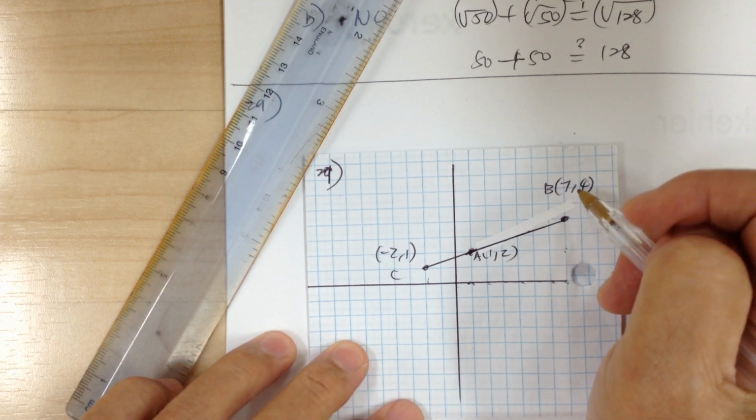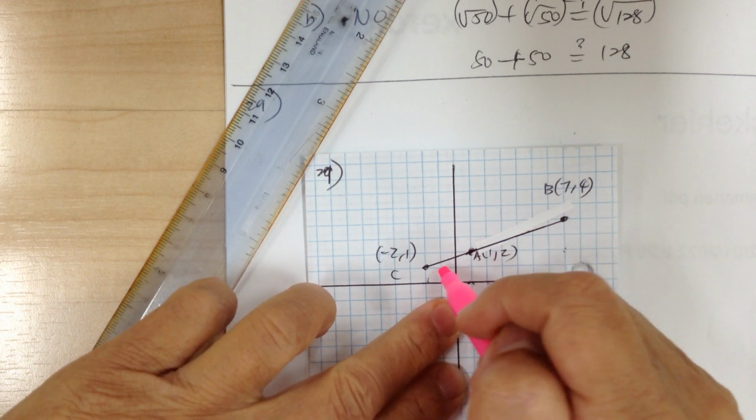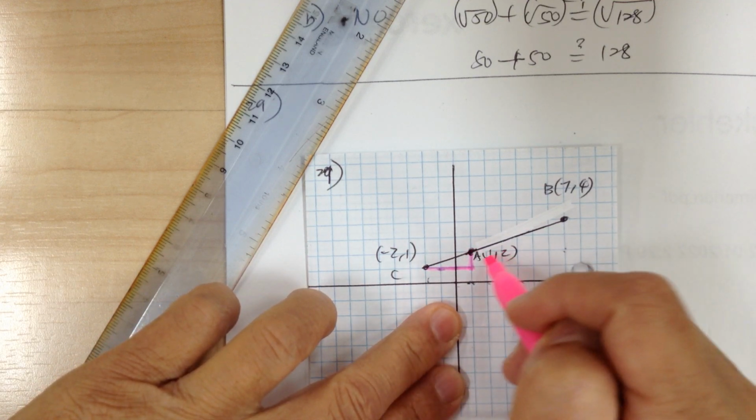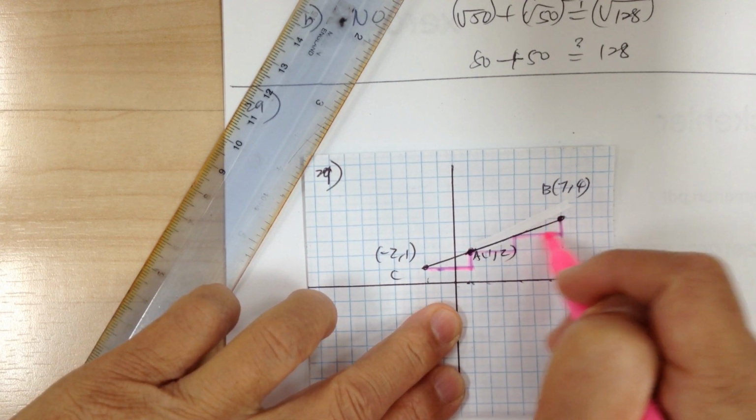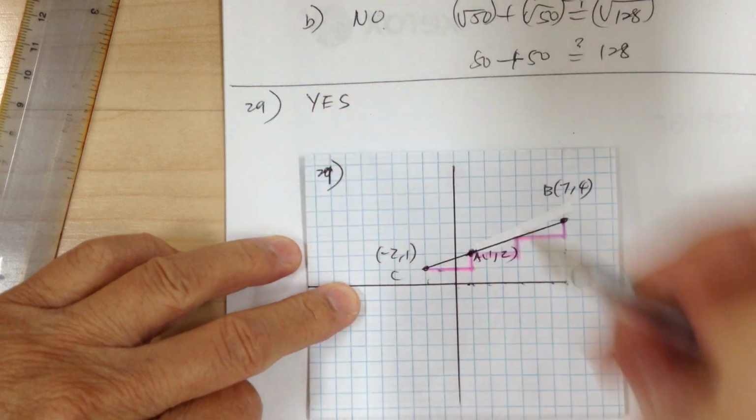And so by looking at these, again, there's an easy way to do this. You can do it by distance or you can do it by slope. Notice the slope: if you go 3 over, up 1, see, you go 3, 1, over here you go 3, 1, 3, 1, see that? So you can see that the answer is yes if you do it by slope.